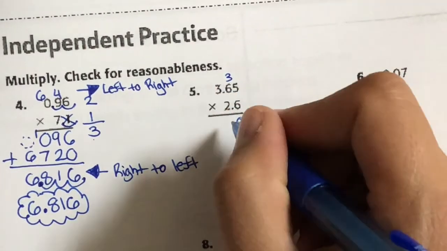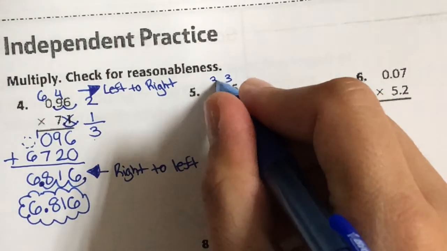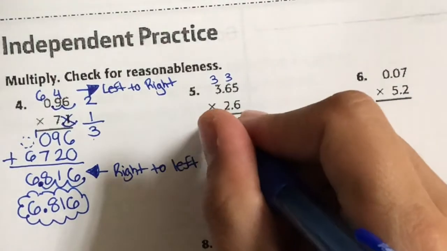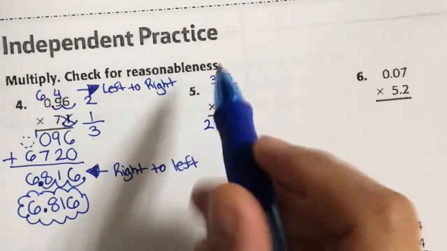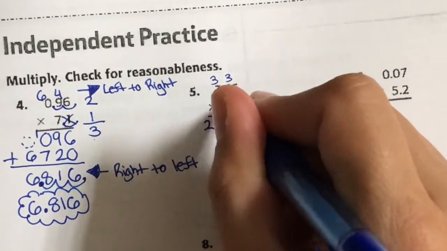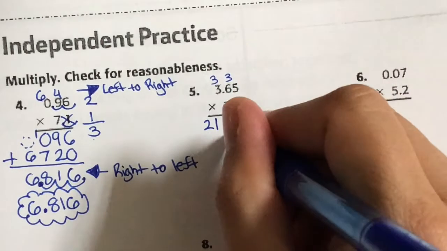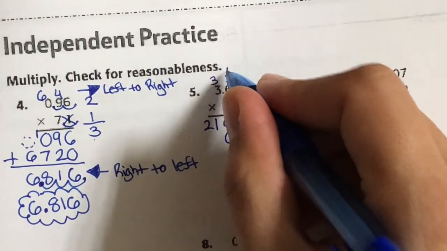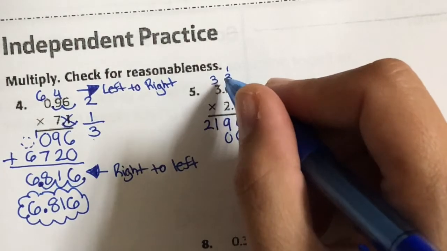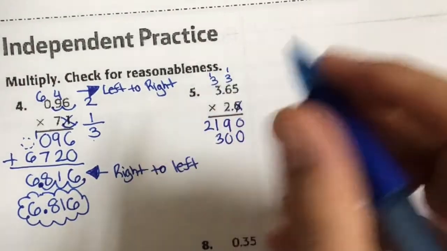6 times 6 is 36. 36 plus 3 is 39. Leave the 9, carry the 3. 6 times 3 is 18. 18 plus 3 is 21. And then you leave the 21 down here because we don't have another number in this place value. Put a 0 because we finished the 6. We're now doing 2, which is really 20. 2 times 5 is 10. Leave a 0, carry a 1. Put the 1 on top of the 6 because that's the number we're in. 6 times 2 is 12. 12 plus 1 is 13. Leave the 3, carry the 1. 2 times 3 is 6. 6 plus 1 is 7.